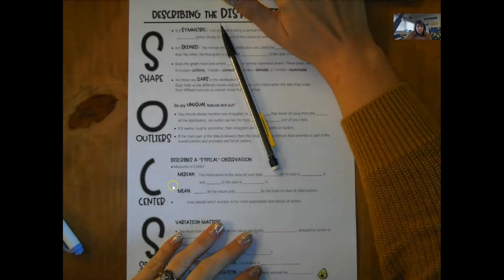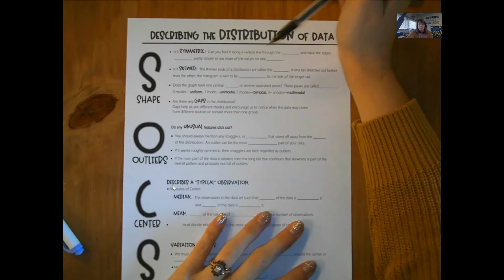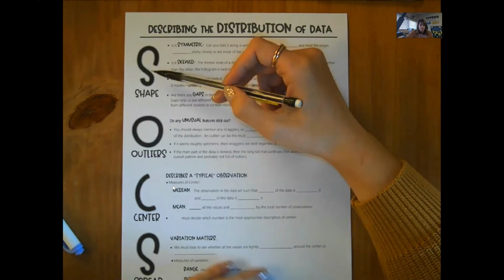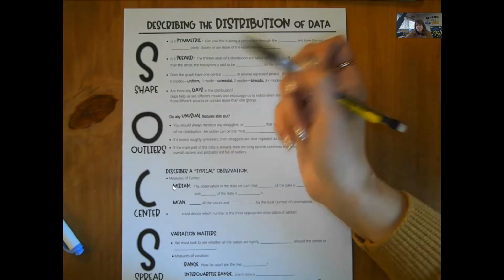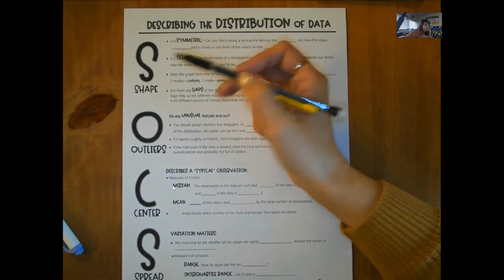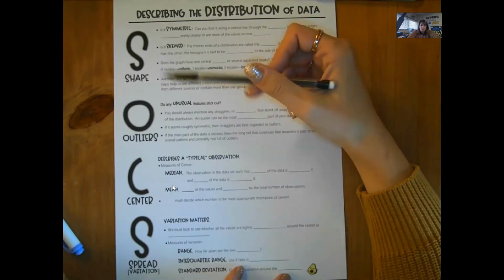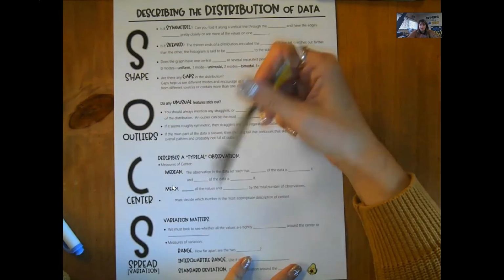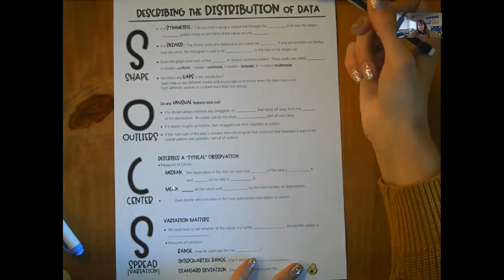So with that being said, we are going to take our notes on this cardstock that I gave you that's called Describing the Distribution of Data. And then our acronym is SOCS. We say it's socks, and every time I see it, I always think about a pair of socks. Now, when I go over what this stands for, I always say shape, center, spread, outliers. So notice I don't go in order. I don't go shape, outliers, center, spread. It just makes more sense to me to say shape, center, spread, and then outliers.